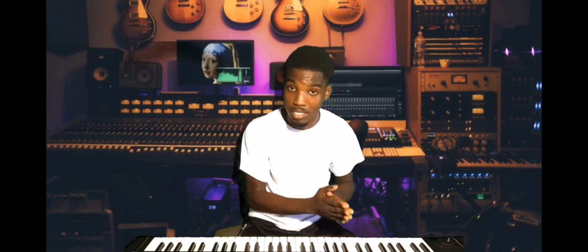So 8 notes apart from that note, ascending up the keyboard, heading in the right direction of the keyboard, would be the higher octave of the previous note. But 8 notes descending on the keyboard, heading in the left direction of the keyboard, would be a lower octave of the previous note.